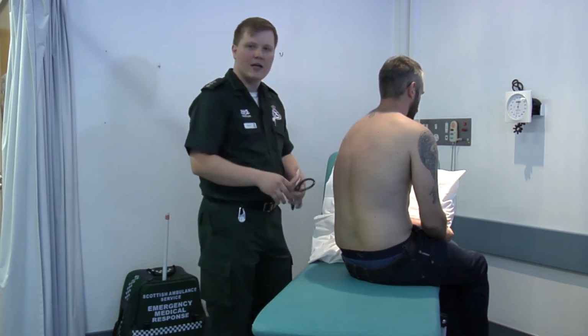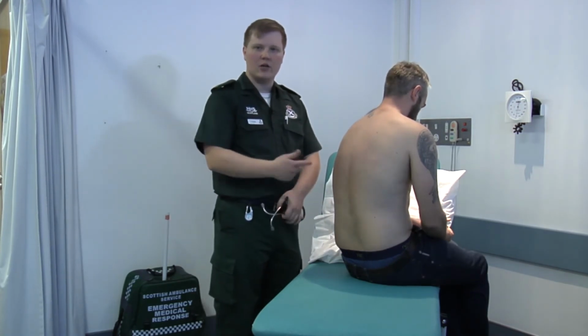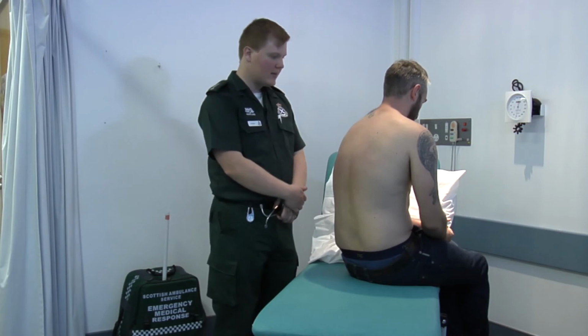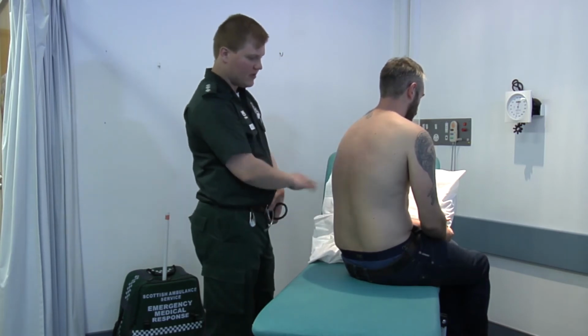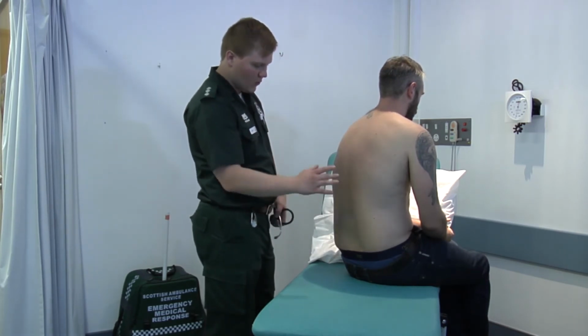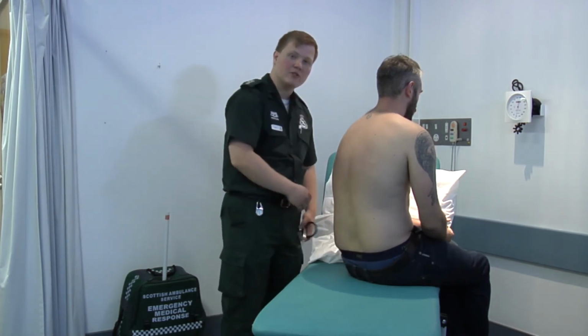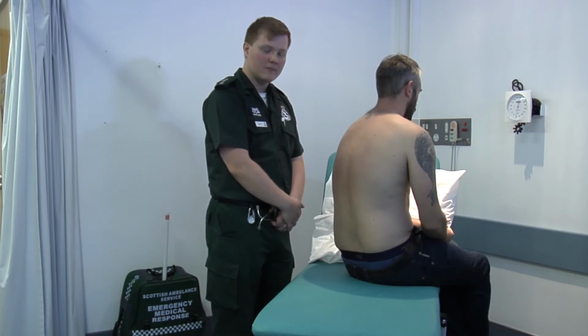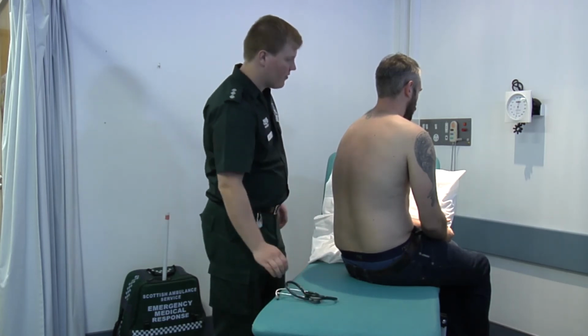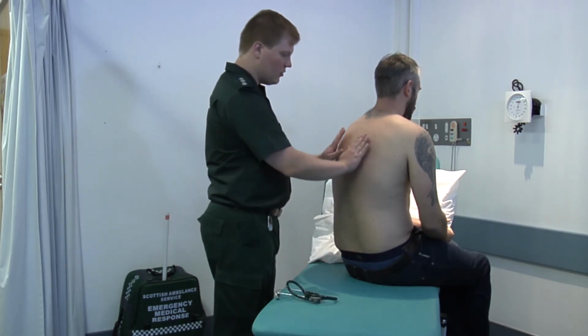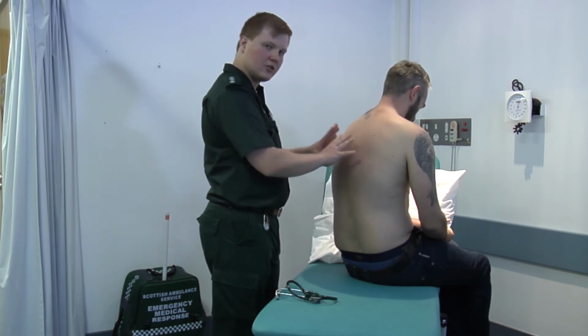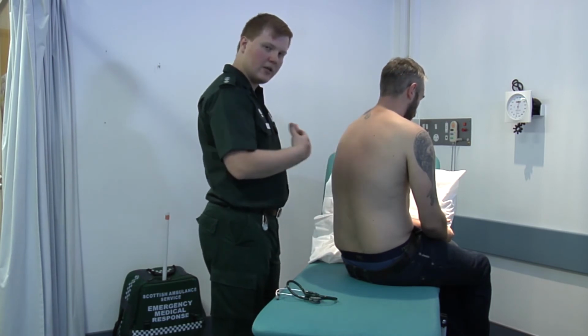I'm carrying out the same set of inspection, palpation, percussion and auscultation on the patient's back. I'm starting by inspecting for the same things as I was looking for on the front, with the addition of checking for any signs of sacral edema on the lower back, particularly in bed-bound patients. After that, I'm going to check for palpation. I'm not looking for expansion as much because the posterior ribs don't move normally as part of breathing.